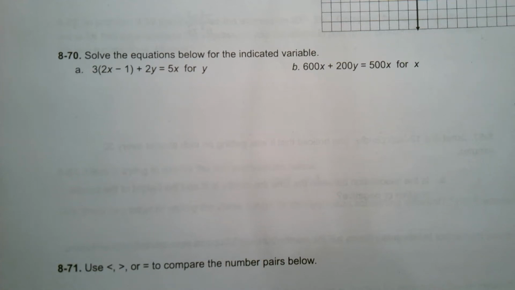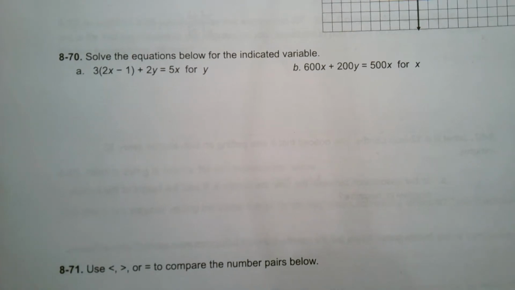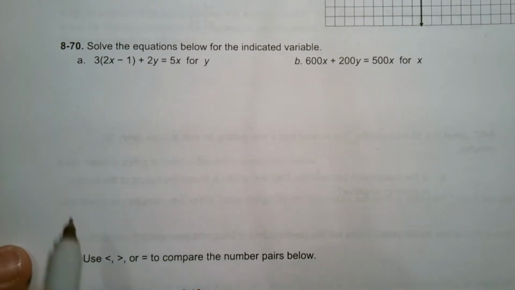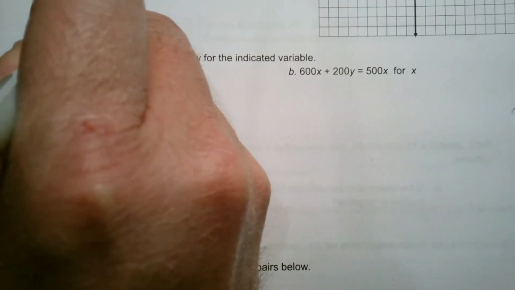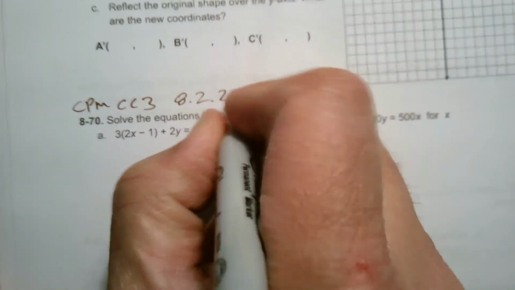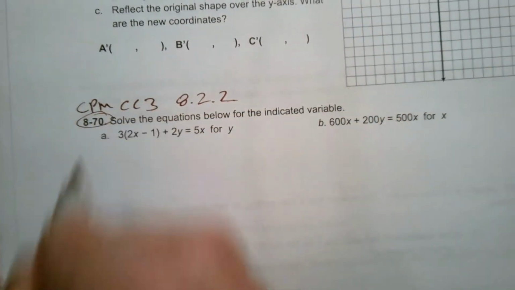We are solving equations, but in this case, we have equations with x and y. So we're going to solve for one of those variables. I'll go through that process. This is a problem that I'm taking from CPM Course 3, section 8.2.2, and this is problem number 8-70.